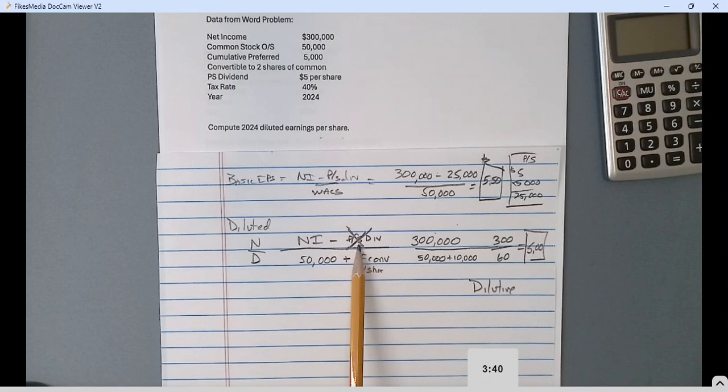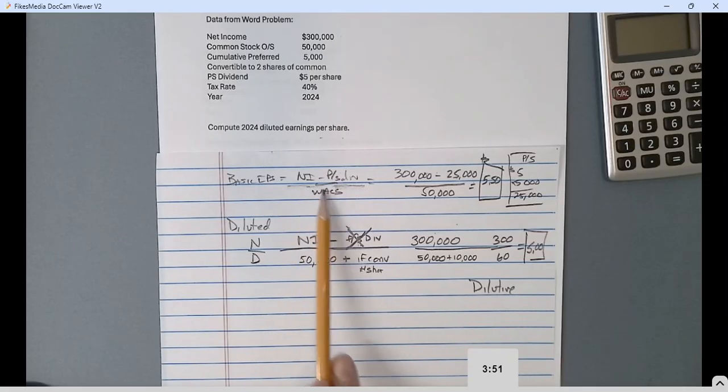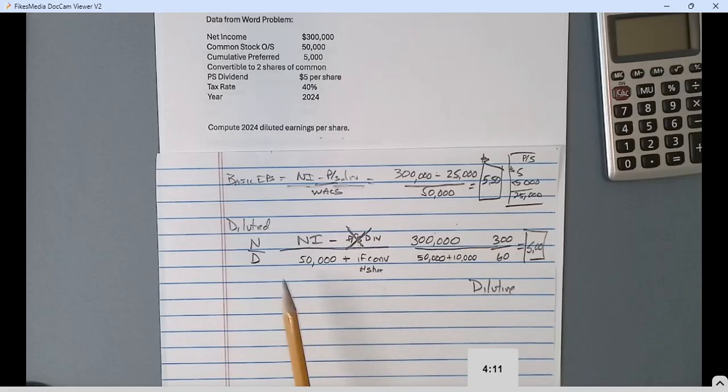So for preferred stock, we eliminate the preferred stock dividend because if we had converted our preferred stock, we would not be paying them a dividend. So we eliminate that actual dividend from the calculation. So conversion dates can vary. The conversion date is an if-converted, so it is as of the first of the year when you're dealing with if-converted. Watch your problem if it says something was actually converted. We'll deal with that in another day.